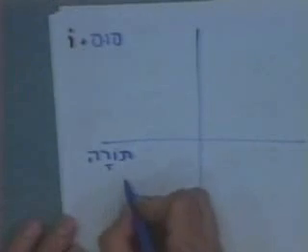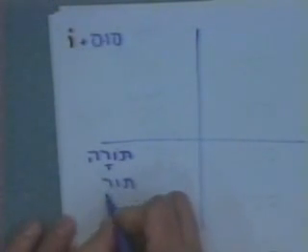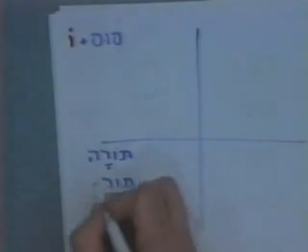We have a slight change in the form before we add the pronominal suffix, and the change is simply this. That final hey is going to change to a tau. Then you add the pronominal suffix.